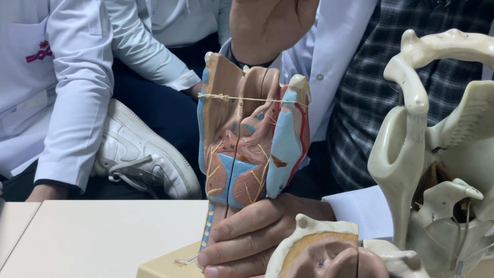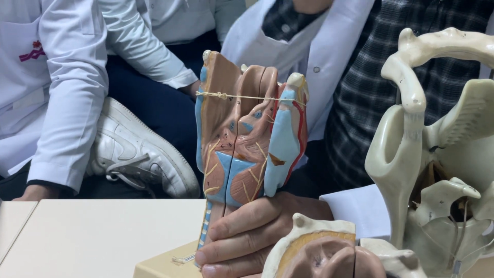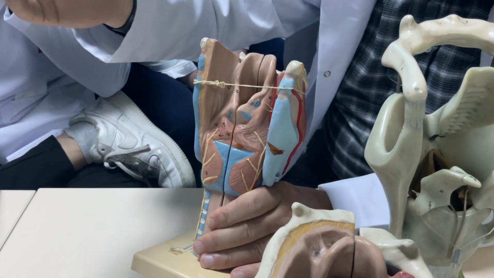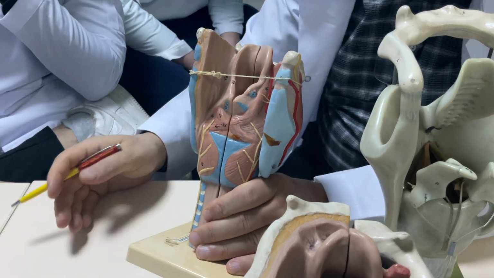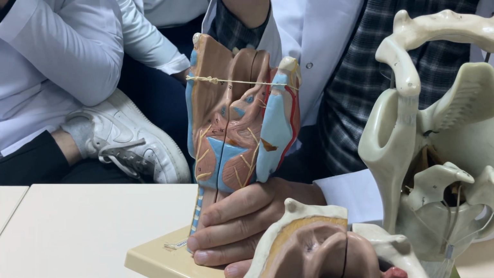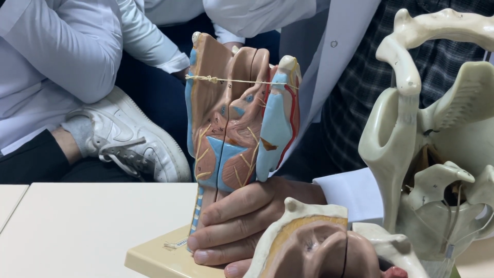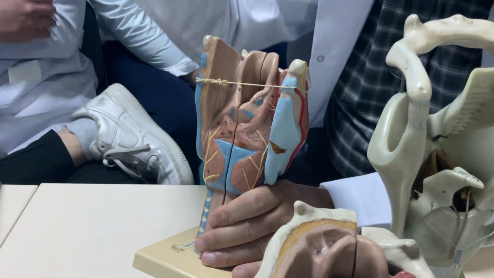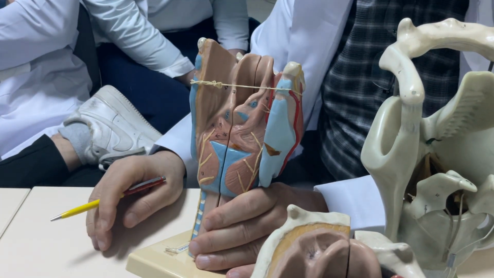But when we are unconscious, especially the genioglossus muscles do not work. In that case, our tongue is moved back and closes the oropharynx. So we cannot continue respiration.